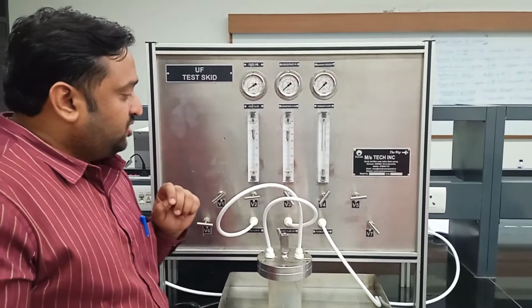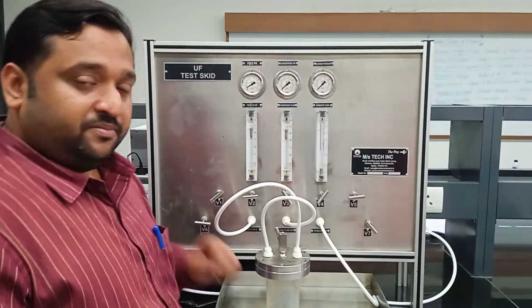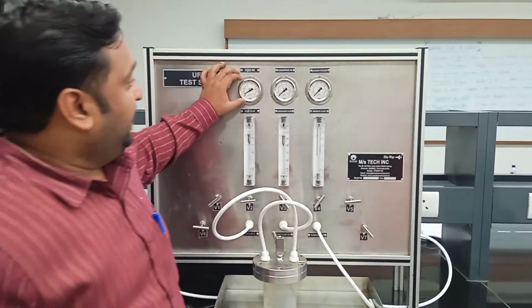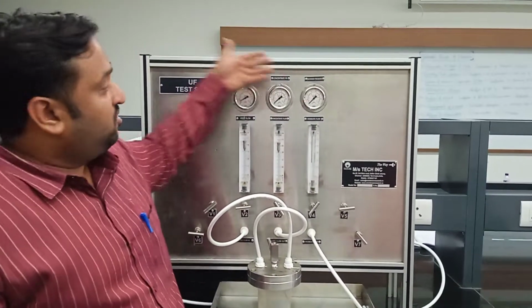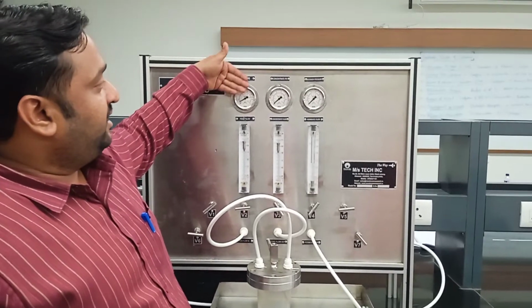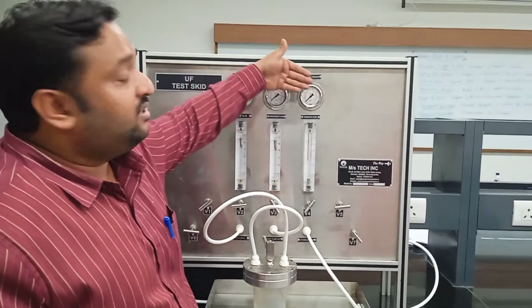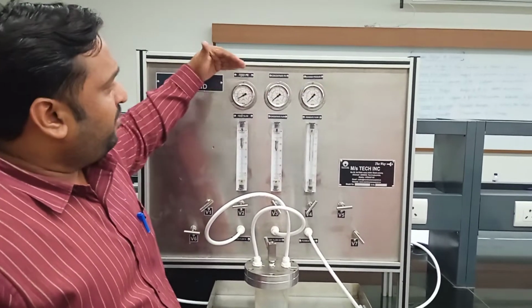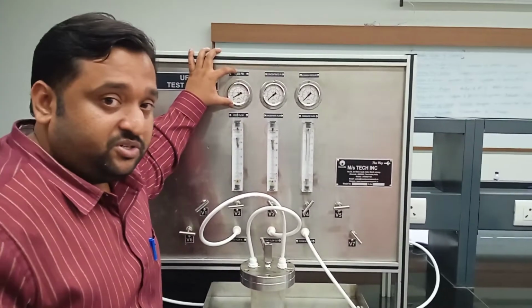Now the job is to control the pressure. As you have seen, there are three indicators: the feed pressure indicator, the concentrate pressure indicator, and the backwash pressure indicator. Now we concentrate only on the feed pressure.